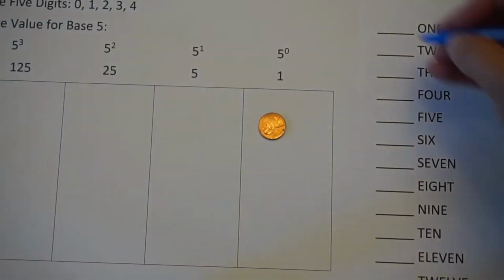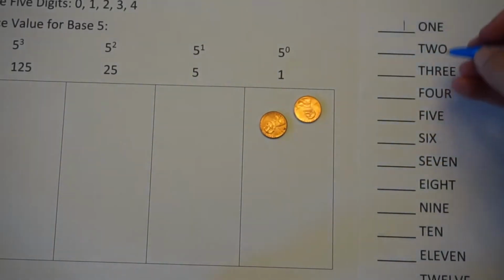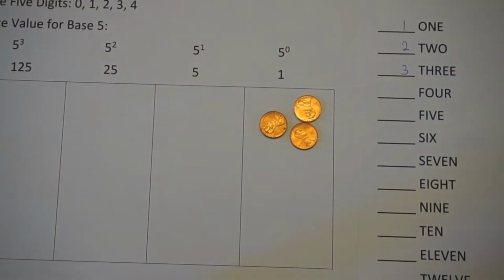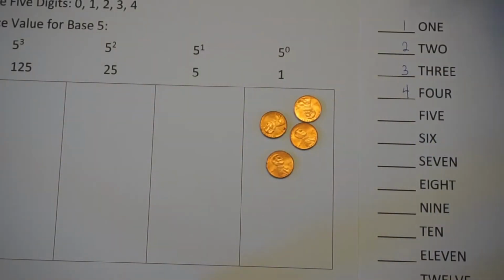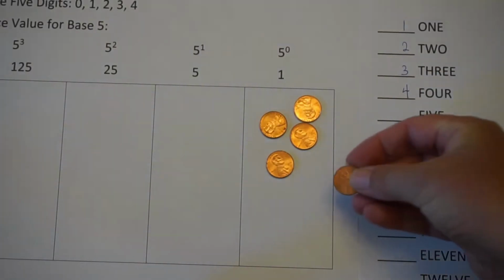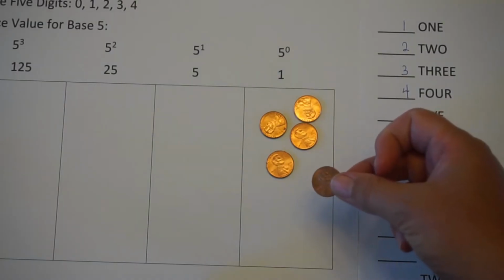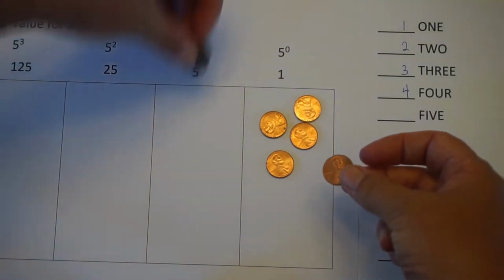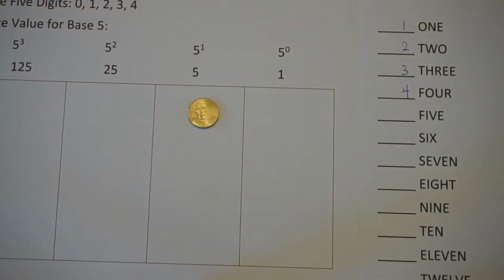So 1 is just a penny. It's 1 in the ones place. And 2 cents is 2 pennies. And 3 is 3 pennies. So far, not so bad, right? 4 pennies is equal to 4. But what happens next, I'm not just going to keep throwing pennies in here. When I can exchange for a different type of coin, I am going to do that. So instead of having 5 pennies, I'm going to represent that with a single coin that has the same value, and that is a nickel.